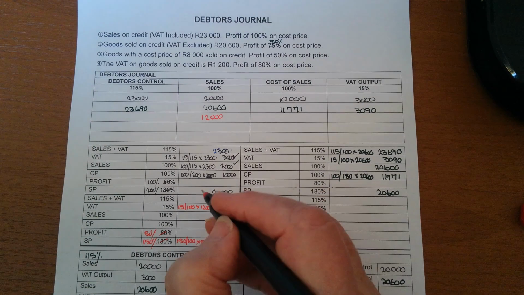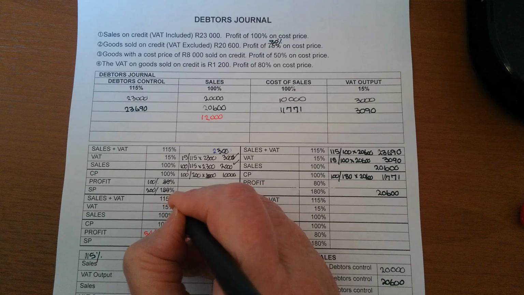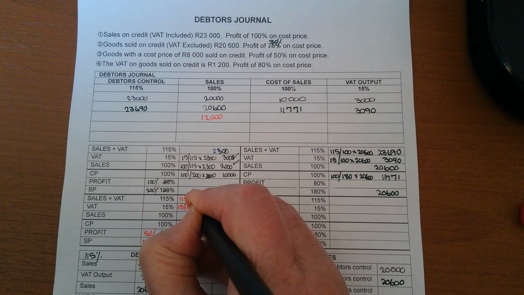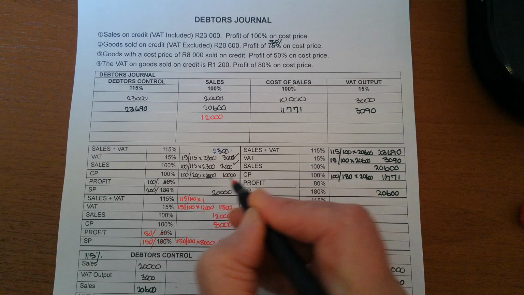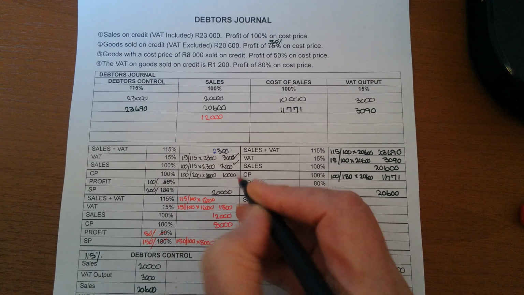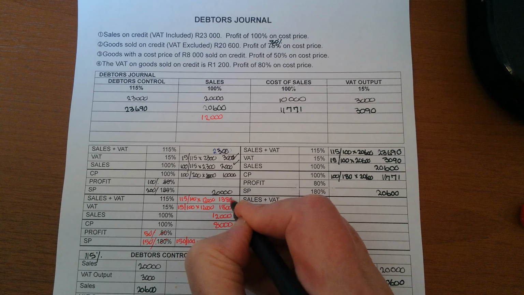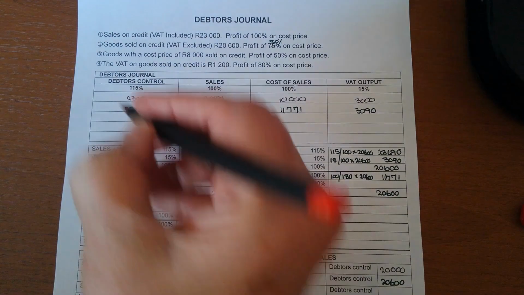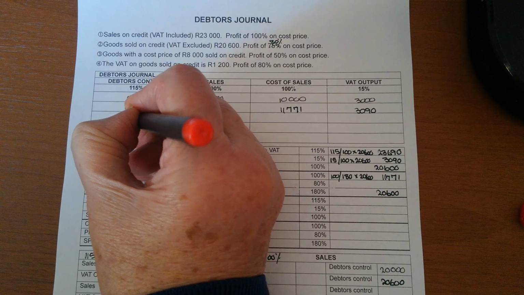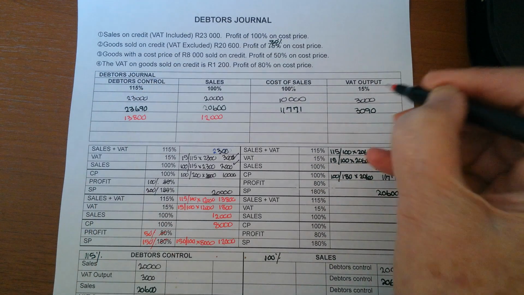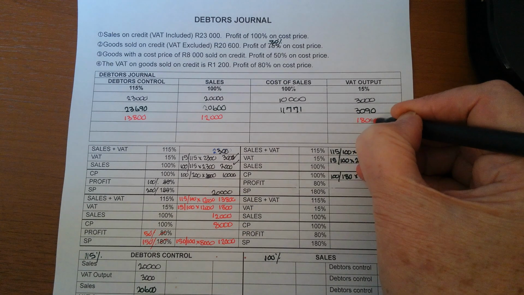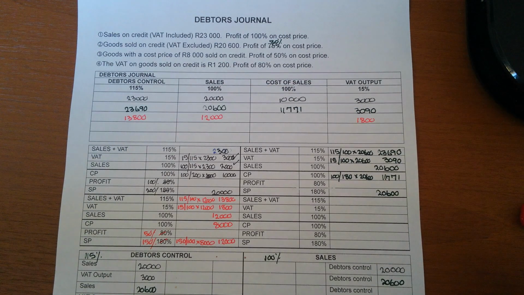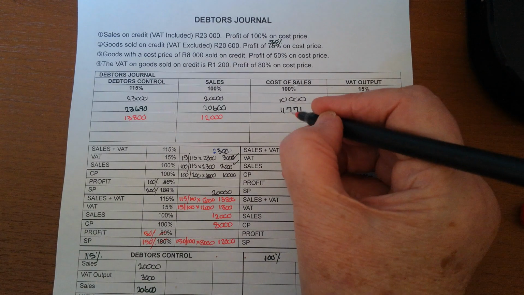1,800. And if I want to know what is the sales plus the VAT, I want to calculate 115, the one that I want, over the one that I know, 100, times 12,000, and that will give me 13,800. So I can show that the debtors amount will be 13,800. The VAT output will be 1,800. And if I add those together, it gives me the 13,800. And my cost of sales is 8,000.